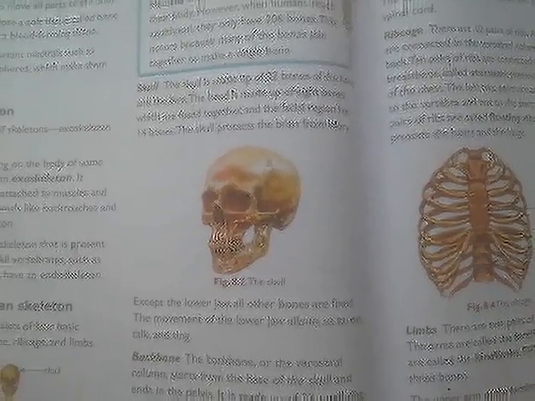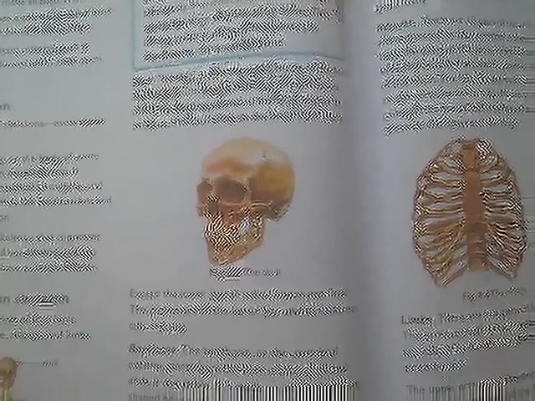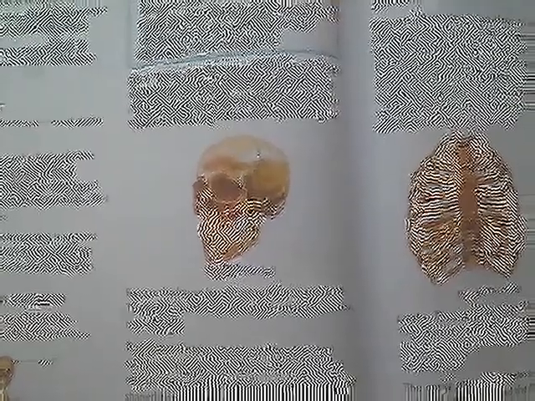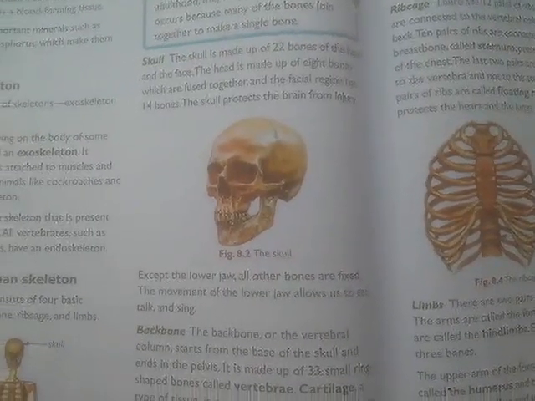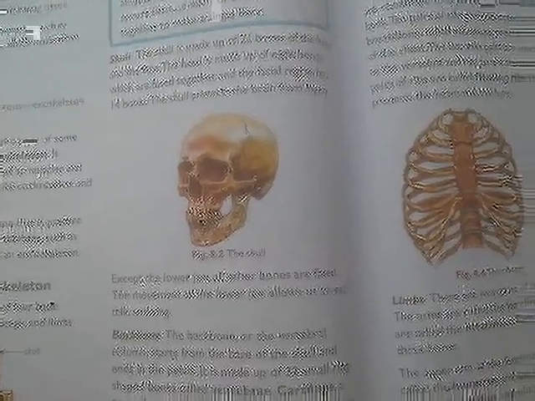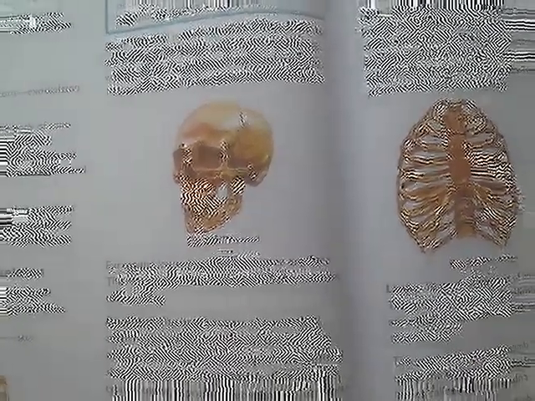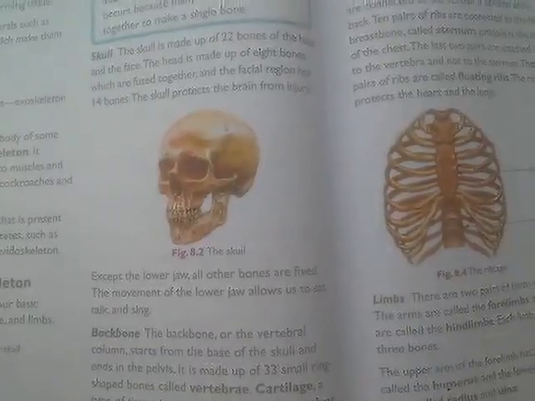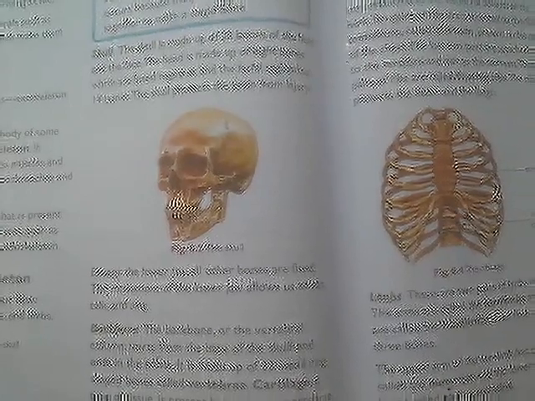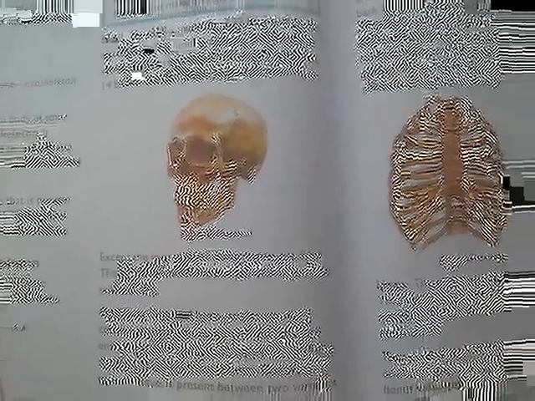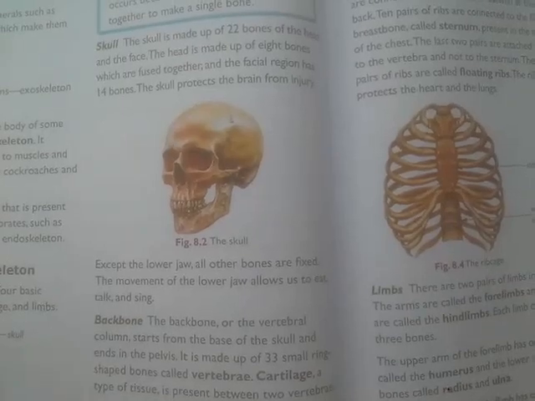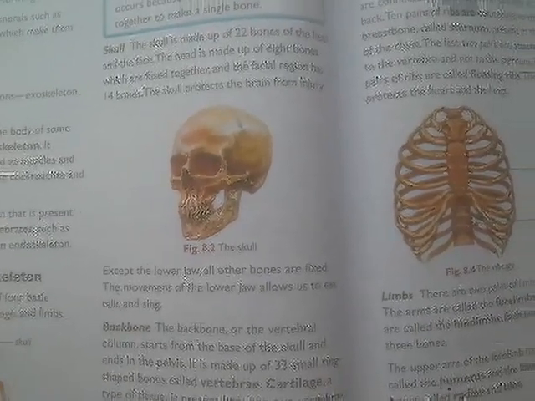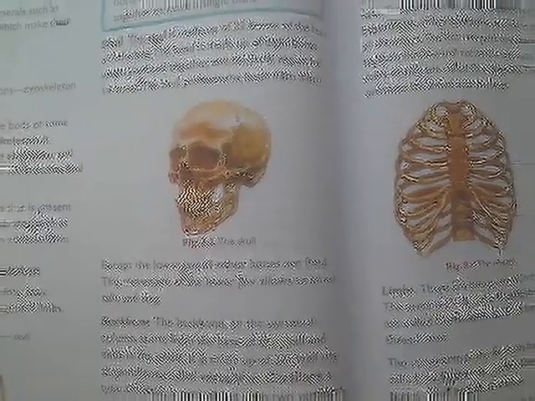The reason for the skull is that it protects your brain and other organs from getting damaged, especially your brain. If there was no skull, your brain could get damaged very easily. Now, as you can see, the lower part, the jaw, is the only part which is not fixed. The jaw moves while chewing food and while talking. The movement of the jaw is required, but other parts of the skull are fixed. The only movable part is the lower jaw.